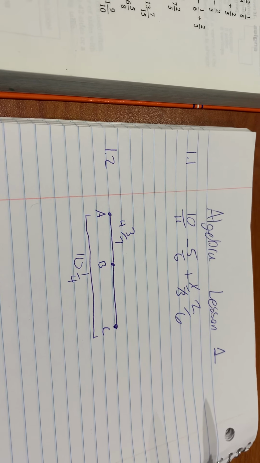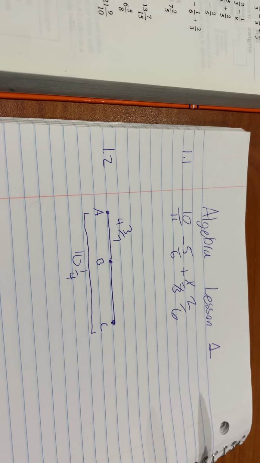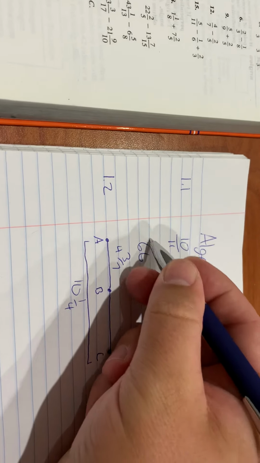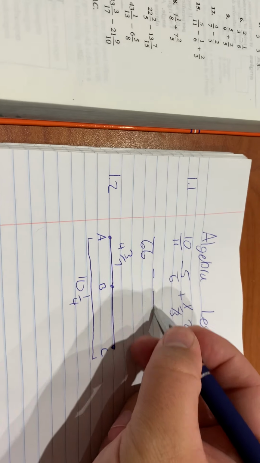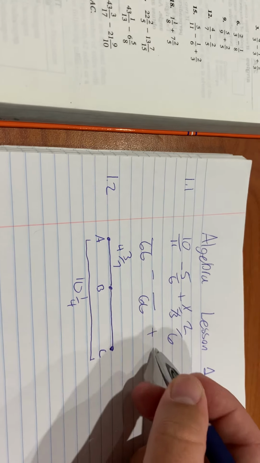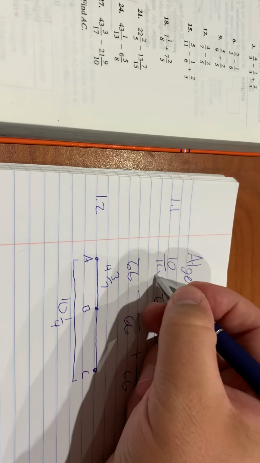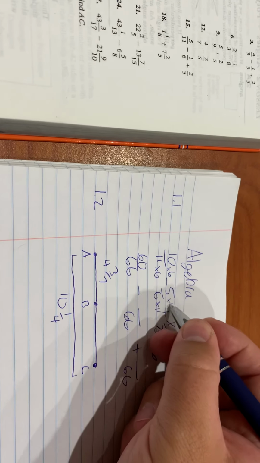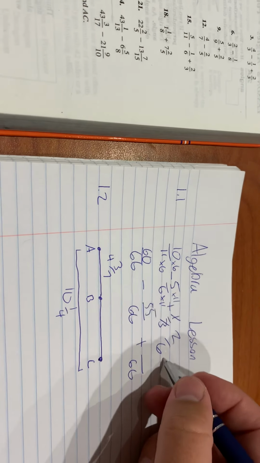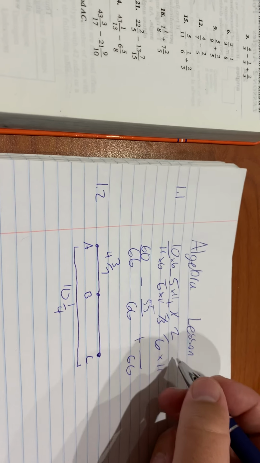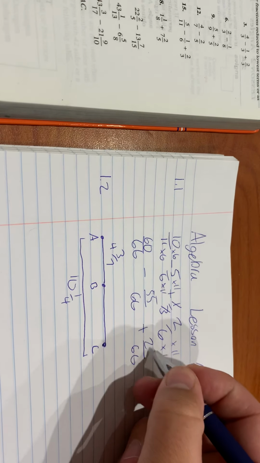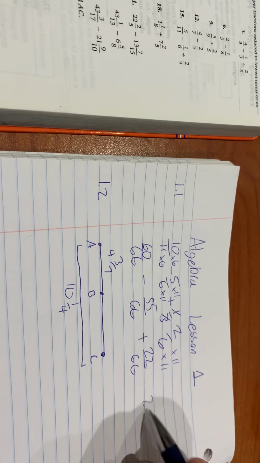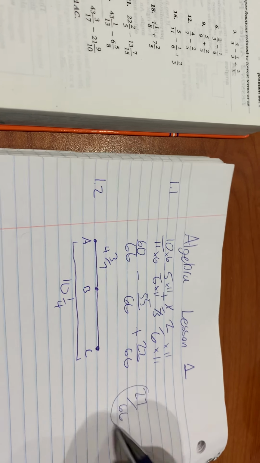11 and 6 are not going to fit into anything smaller than just doing 11 times 6, and 11 times 6 is 66, so I'm going to set up my new denominators here and then find my new numerators. Multiply by 6 over 6 to get 60, multiply by 11 over 11 to get 55, multiply by 11 over 11 to get 22. 60 minus 55 is 5, plus 22 is 27 over 66.